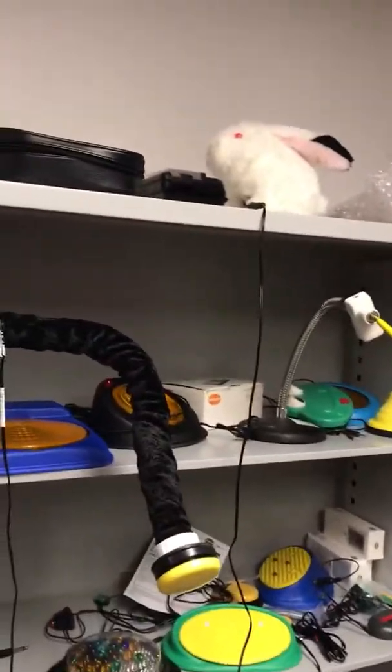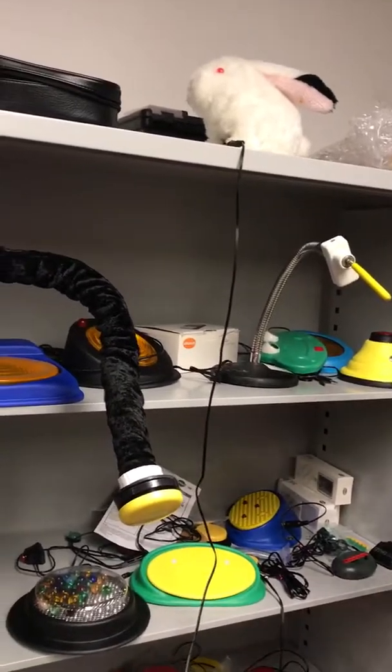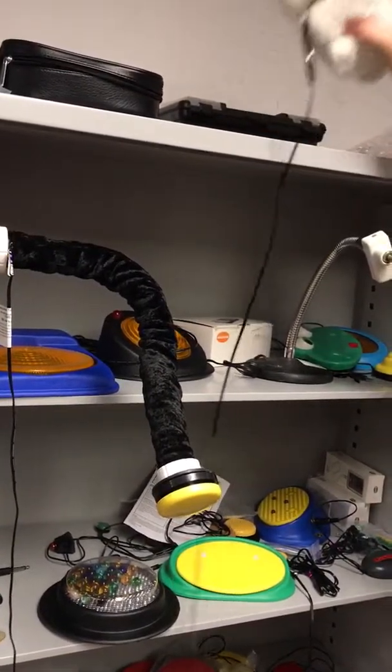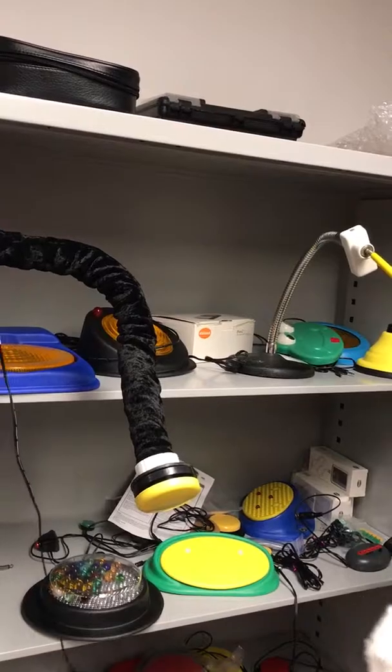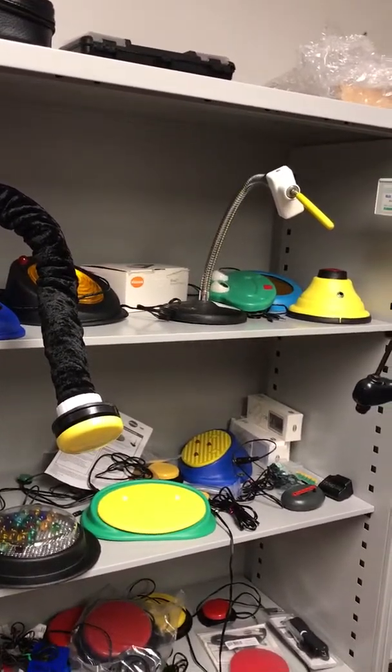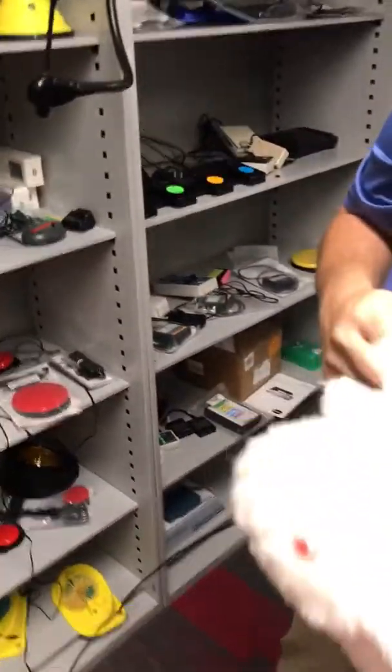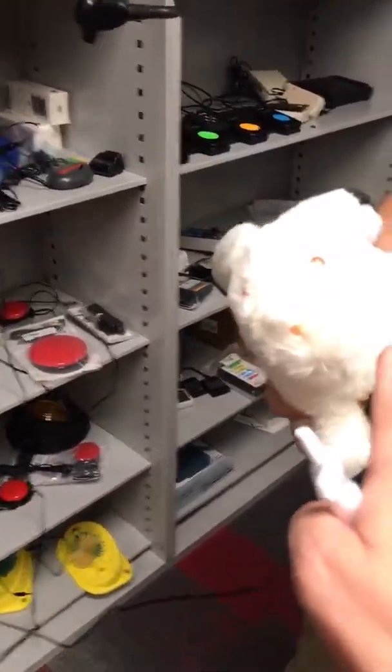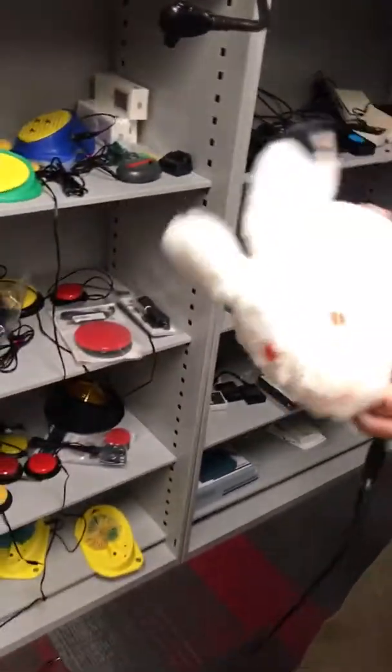So how does that bunny work again? I'm sorry, you'll have to forgive me. I have rabbits where I live, like wild rabbits. So I'm all about rabbits right now. Would a real rabbit think that was a rabbit? No, this is just a little toy.